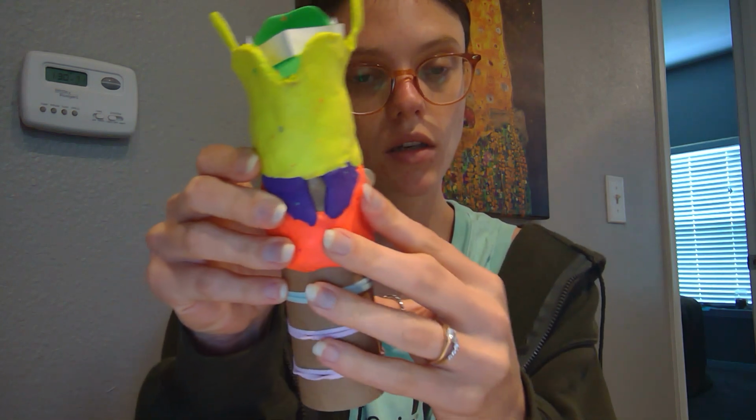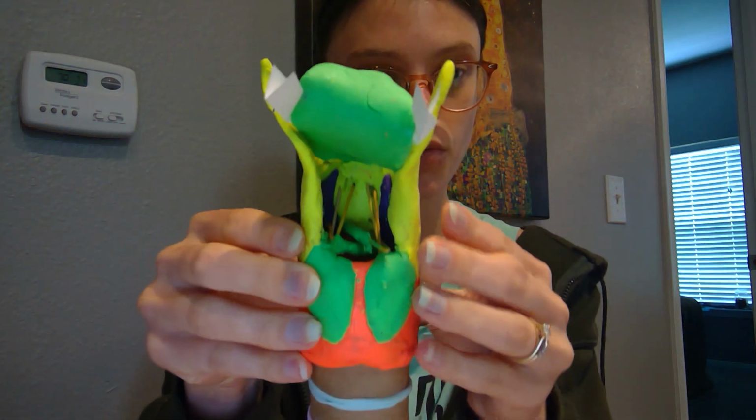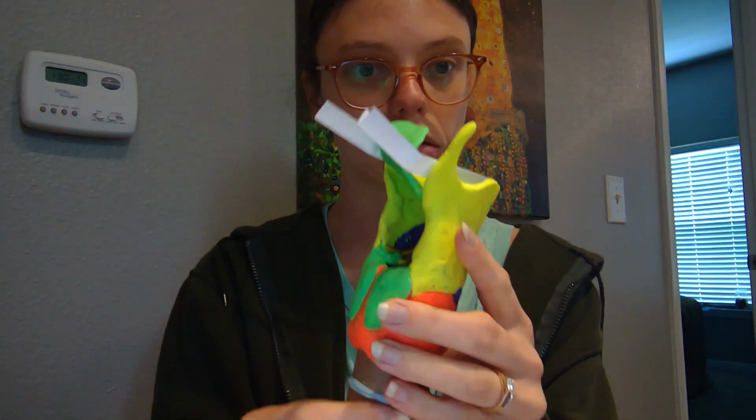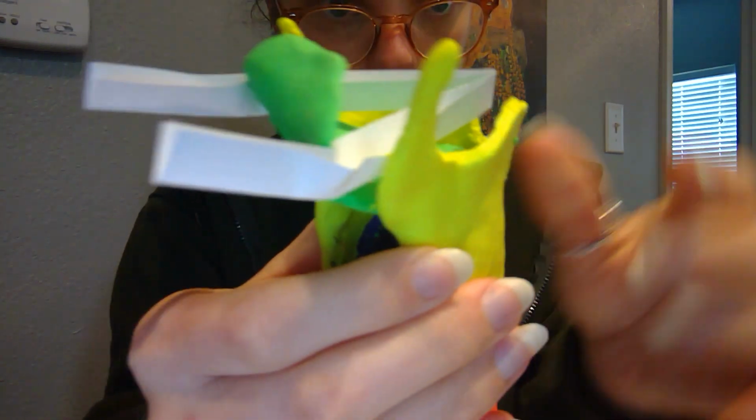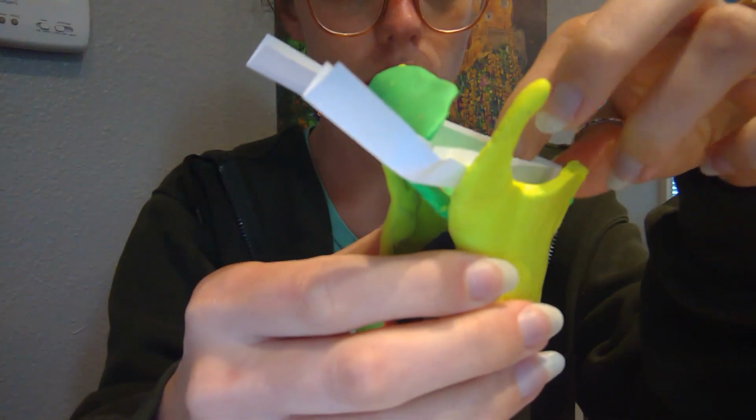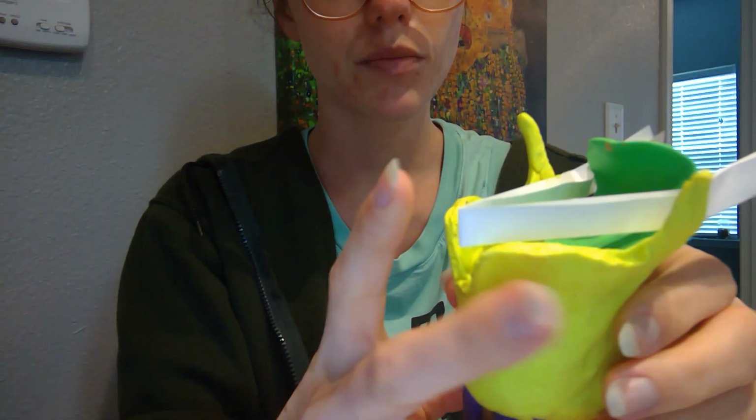Okay, so here is my larynx model. It is very rough, but we are going to make it work. And get a little bit closer. Okay, so we'll start with this hyoid bone up here, or this white piece of paper.